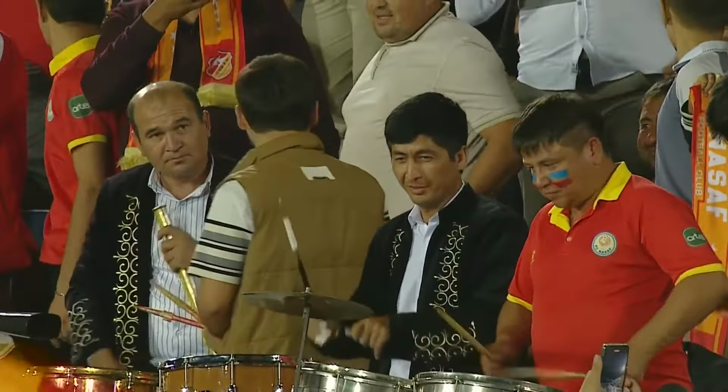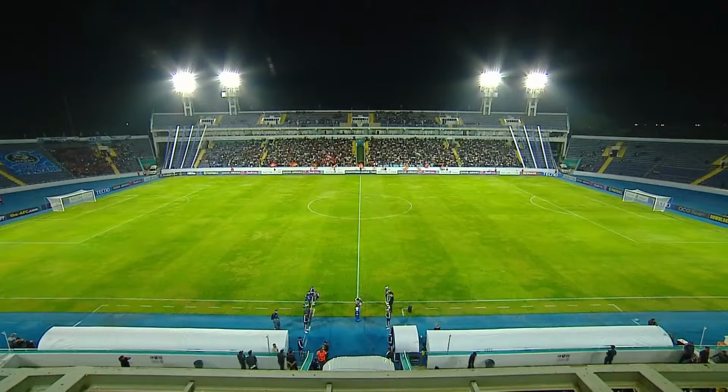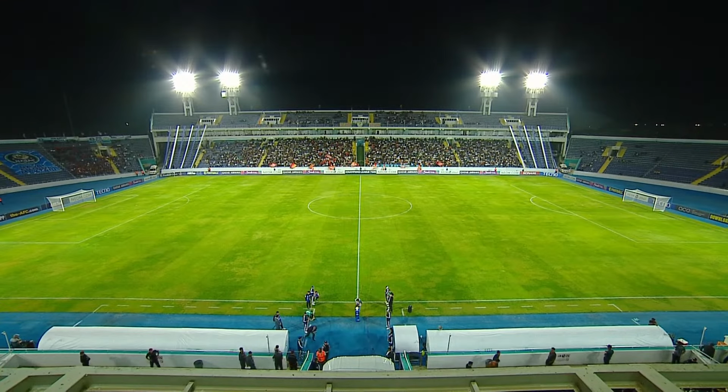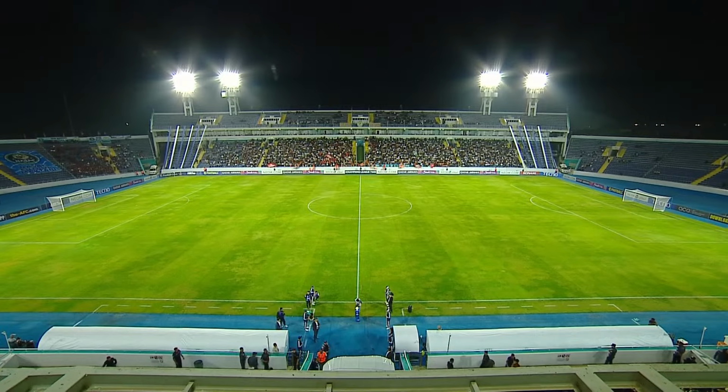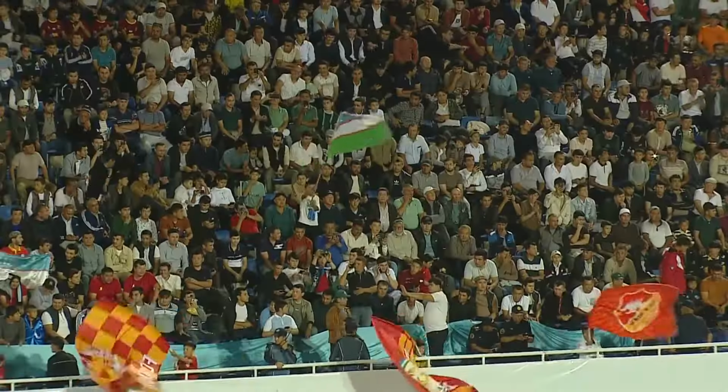You can see why this atmosphere can certainly get to some visiting teams. There's a lot of noise, a lot of colour from those Nasaf fans. A team that was only founded in the mid-1980s, and this is already their 12th season in AFC intercontinental competition. Got through the group stage once in the AFC Champions League. That was a couple of years ago where they reached the round of 16.